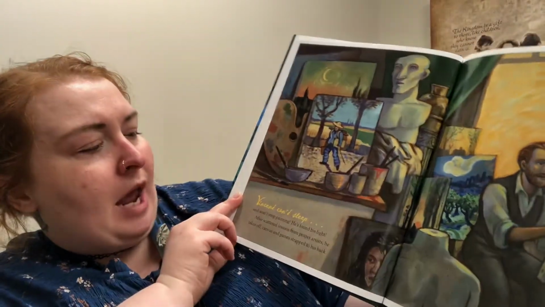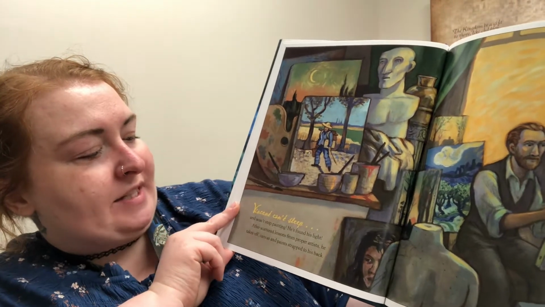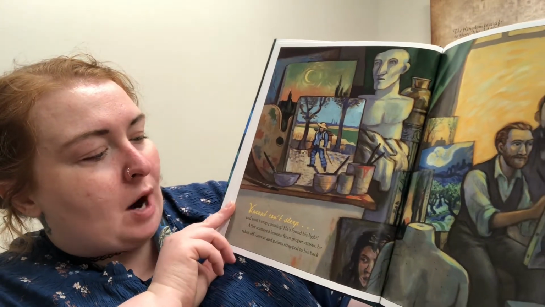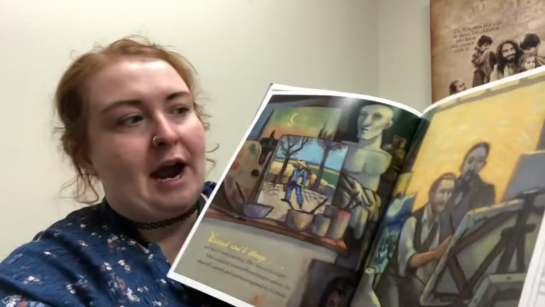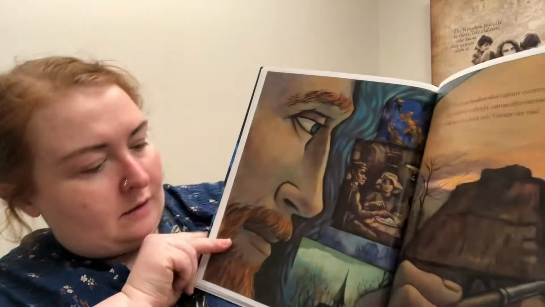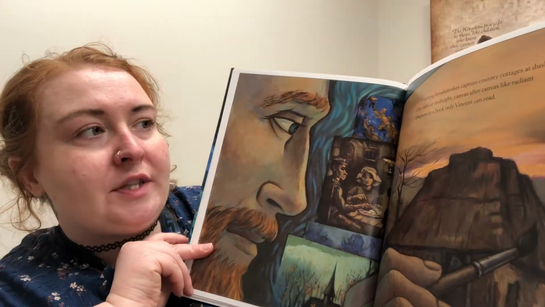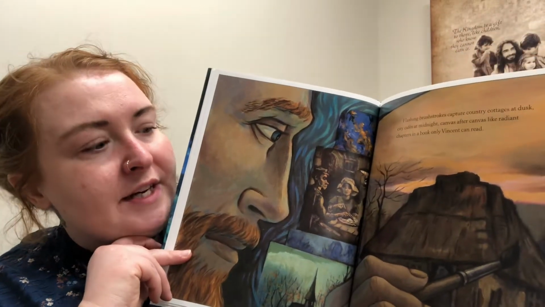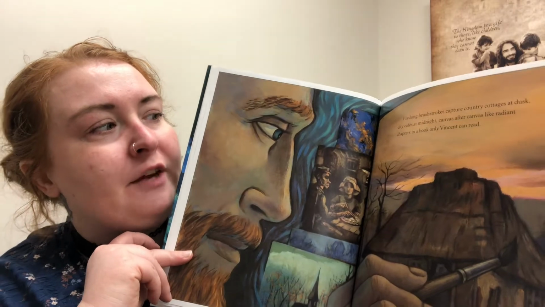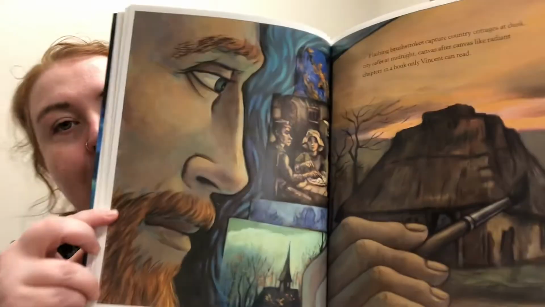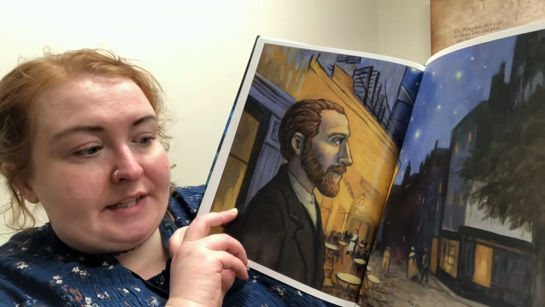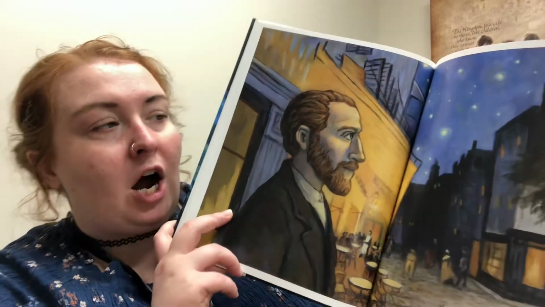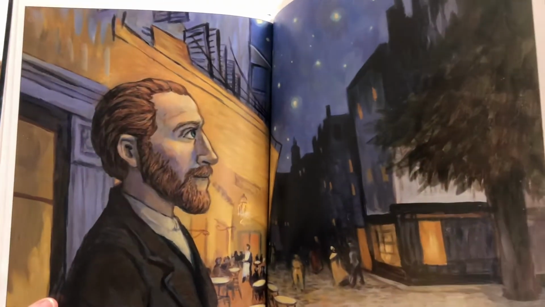Vincent can't sleep and won't stop painting. He's found his light. After scattered lessons from proper artists, he takes off canvas and paints strapped to his back. Flashing brush strokes capture country cottages at dusk, city cafes at midnight, canvas after canvas, like radiant chapters in a book only Vincent can read. He discovers that darkness is not plain black. Galaxies of colors float in the night air.